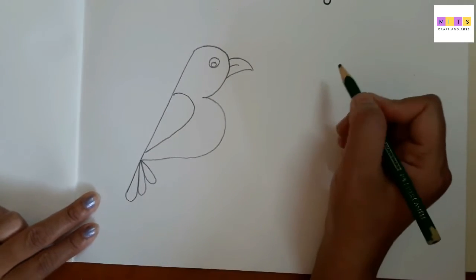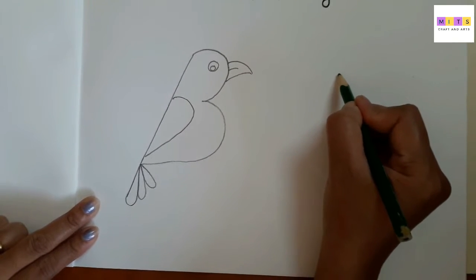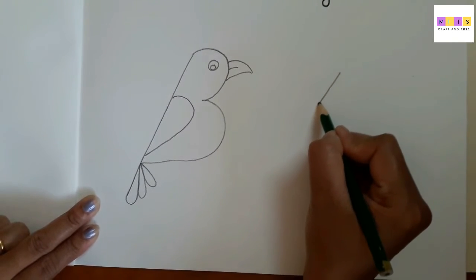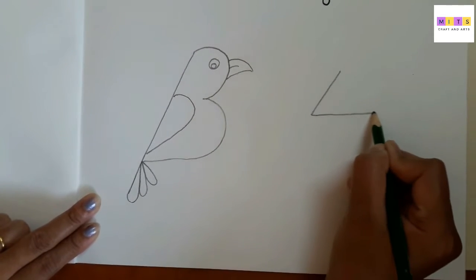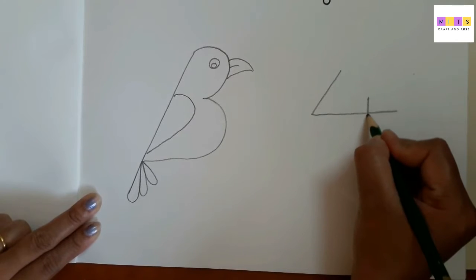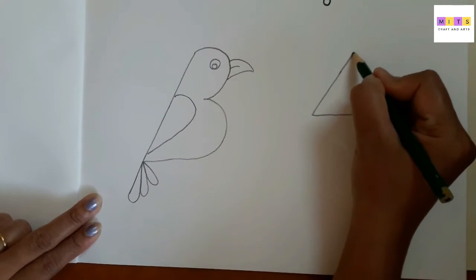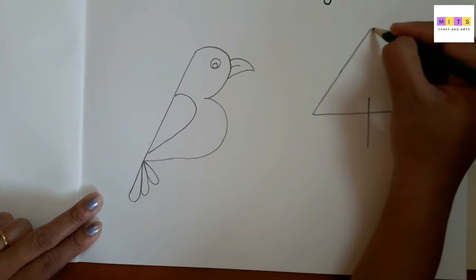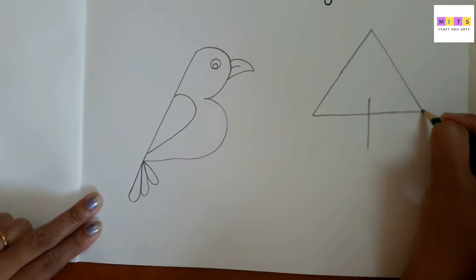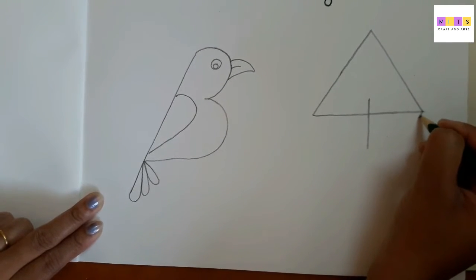Now I will draw a kite from number 4. Slanting line, sleeping line, standing line. It is number 4. So increase this line like this. From this side also.